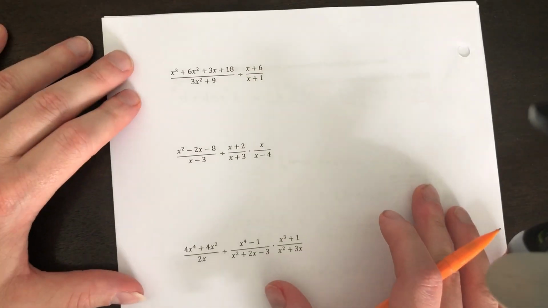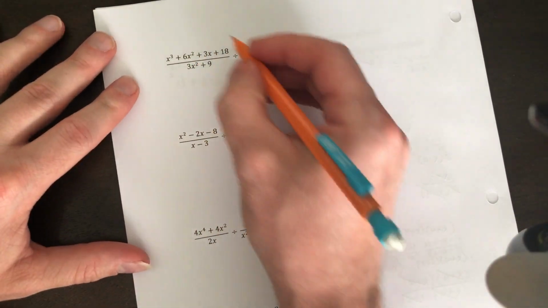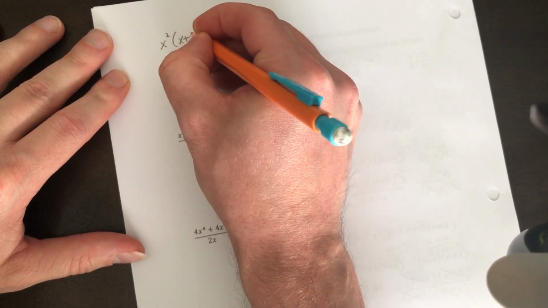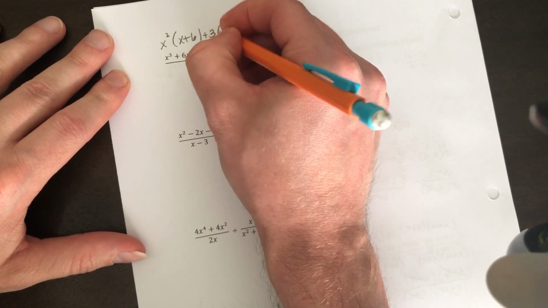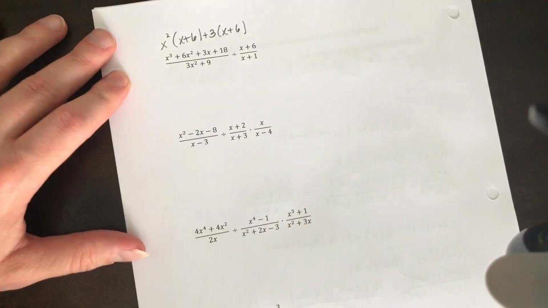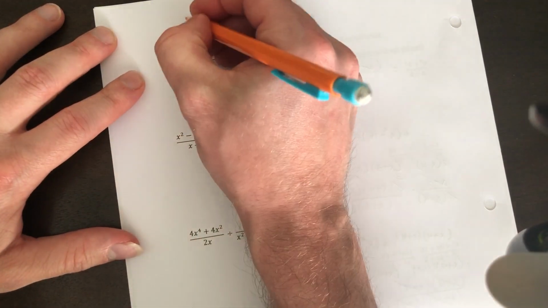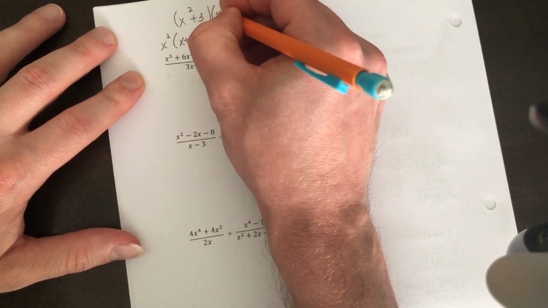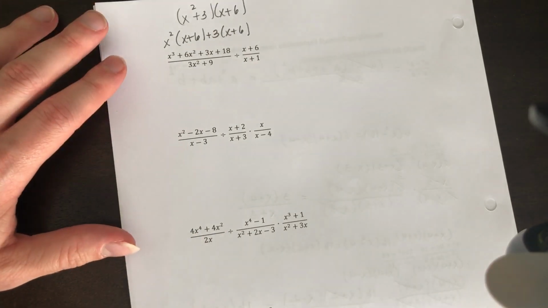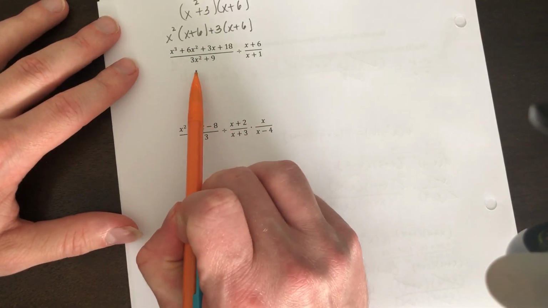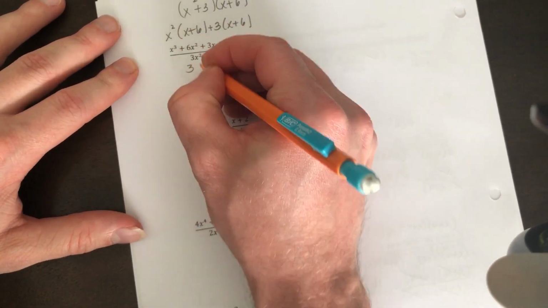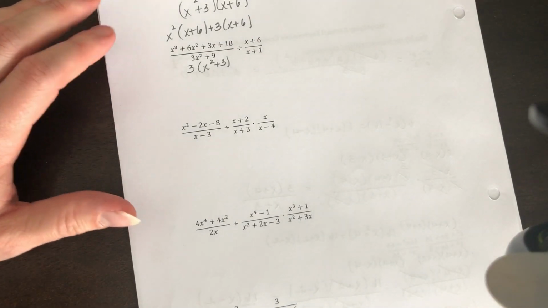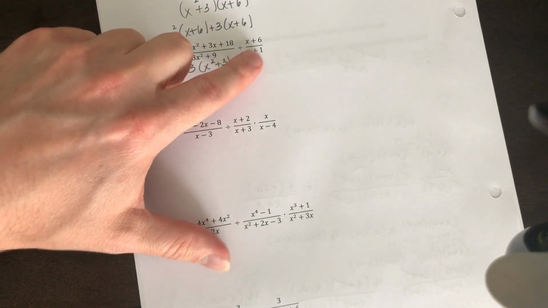Okay, top left term, we're going to factor by grouping. They have an x squared in common. So x plus 6. So we go to factor that. You get x squared plus 3 times x plus 6. Okay, this term is going to have a 3 in common, so we're going to factor out 3. Okay, and then you don't have to factor anything there.